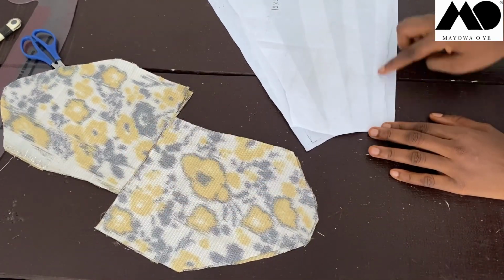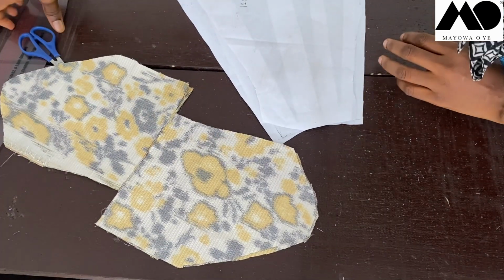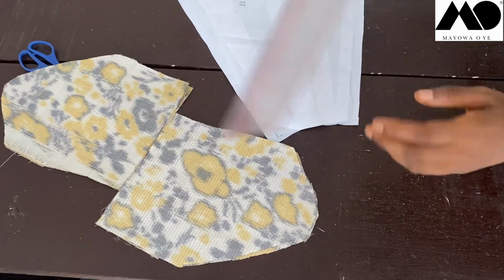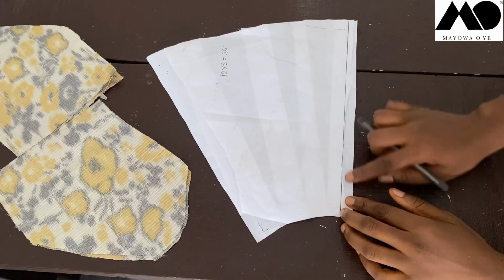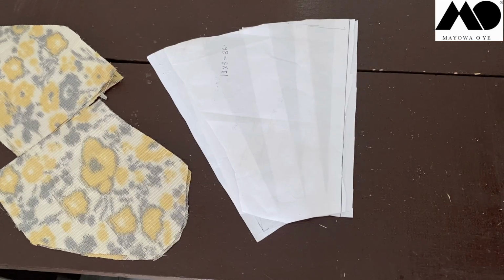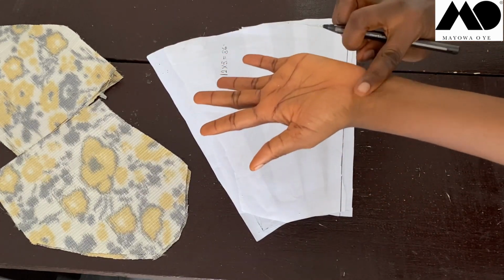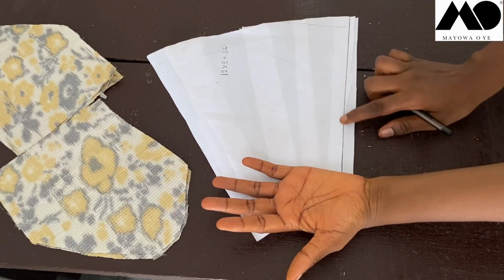So just measure like 1 inch borderline here. The 1 inch will serve as an allowance. So let's assume this is the 1 inch right here. It serves as the side allowance for the pocket. Then you place your palm on top of it. You place this part here, and this part here is going to touch this borderline here.